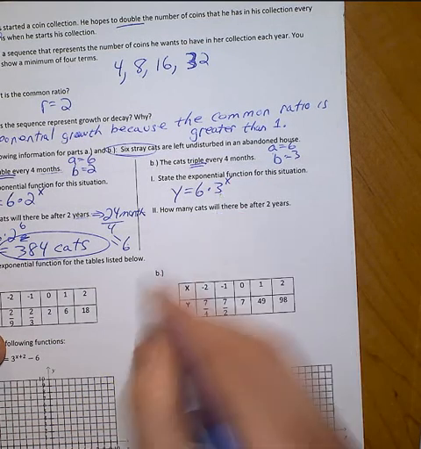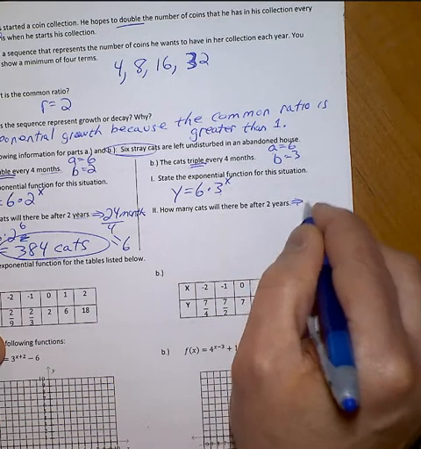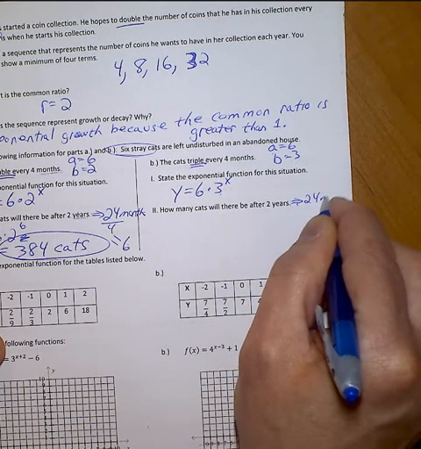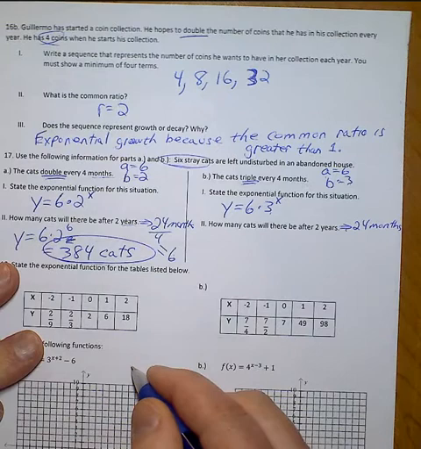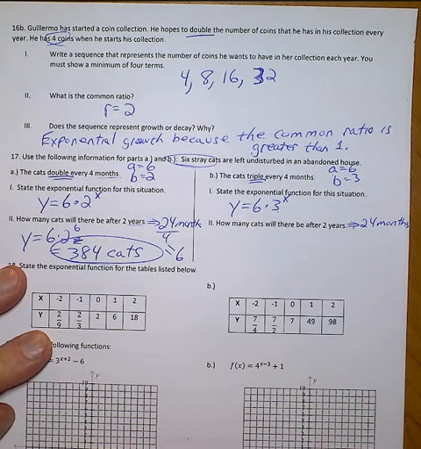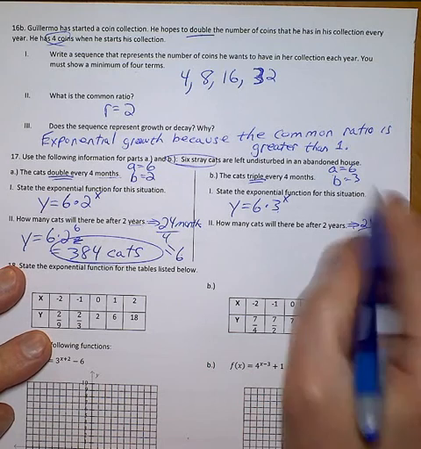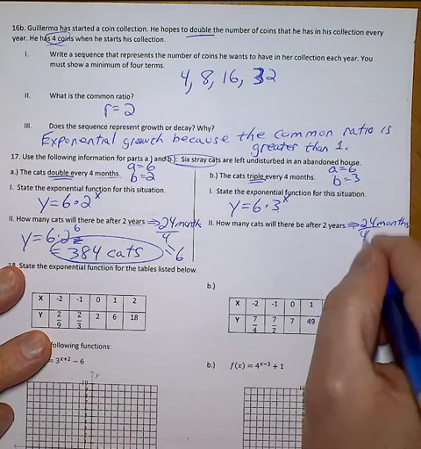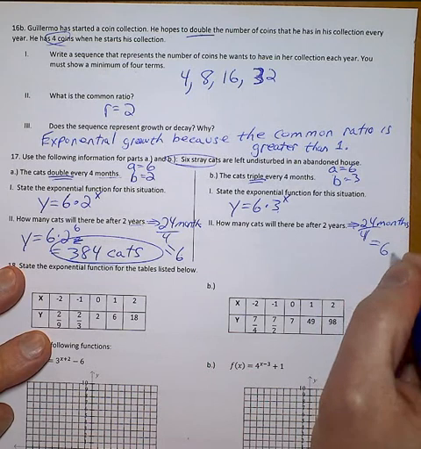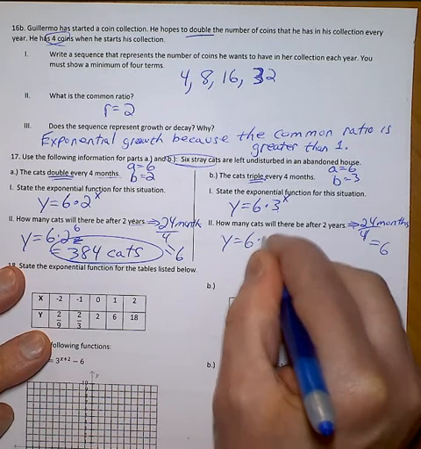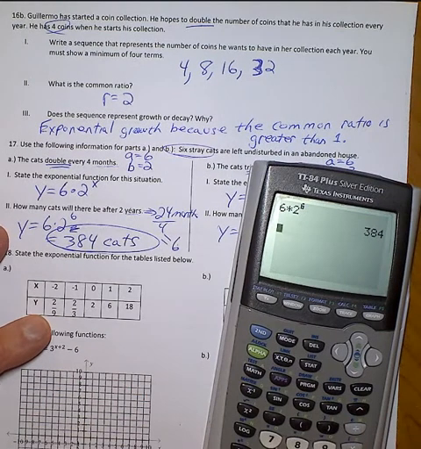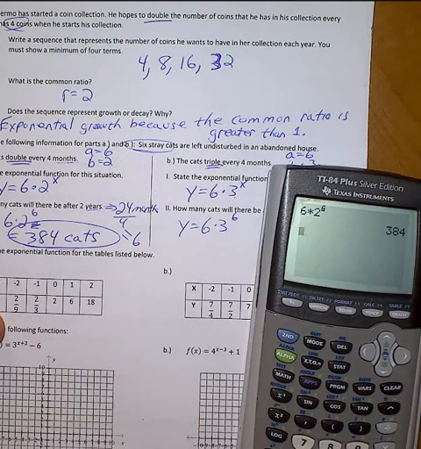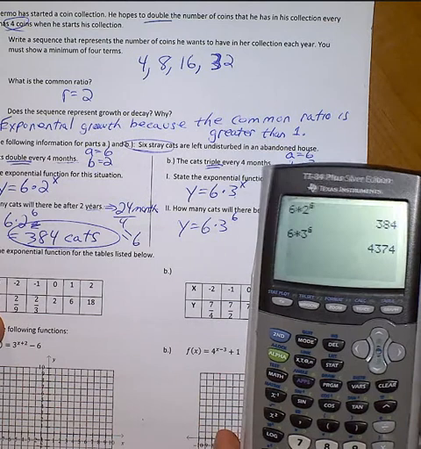How many cats will there be after 2 years? Once again, 2 years is going to be 24 months. Right? Whoops. 24 months, and I'm going to divide that 24 months by 4, which is going to equal my 6. So y equals 6 times 3 to the 6th power. We're going to go back to our calculator and say 6 times 3 to the 6th power. That's a lot of cats.